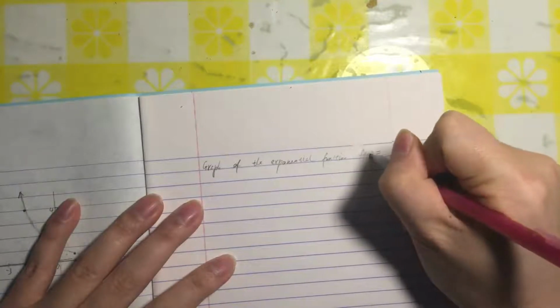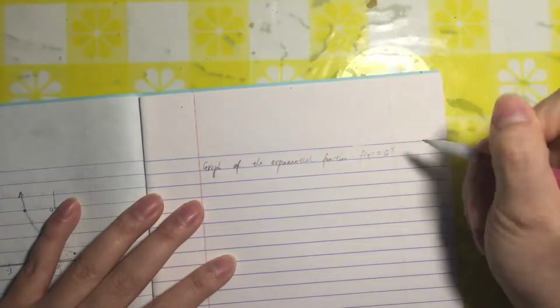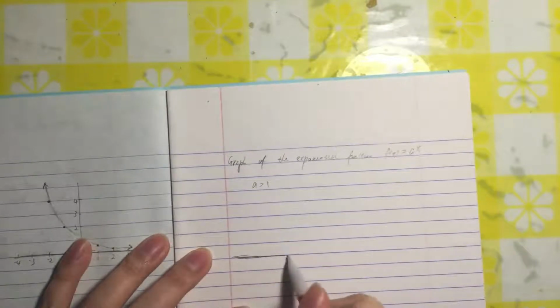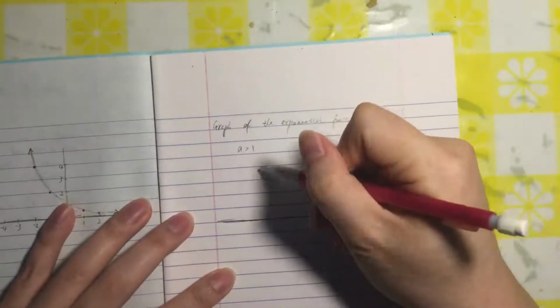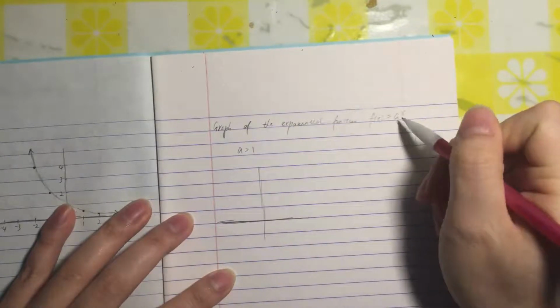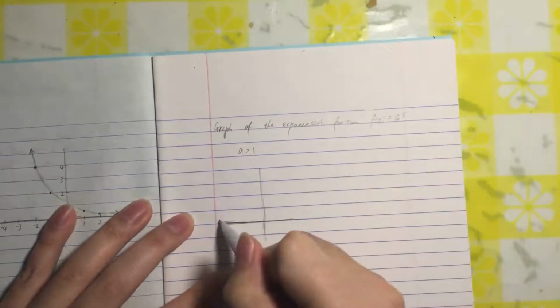For the exponential function f of x equal to a to the power of x, the graph has two different types. First type, if a is greater than 1, the graph is increasing from left to right.